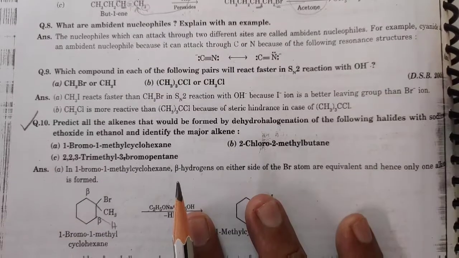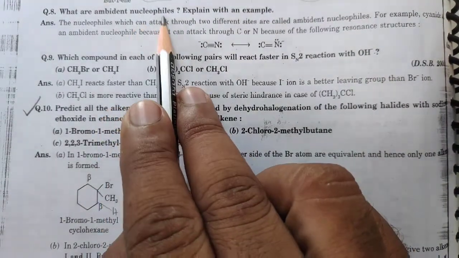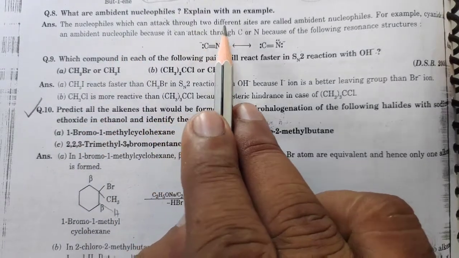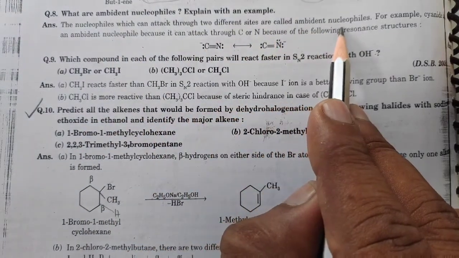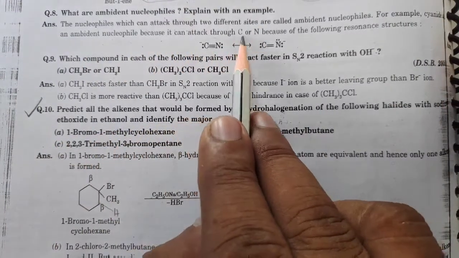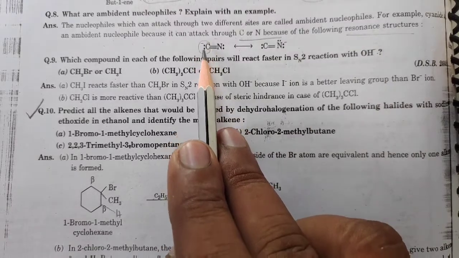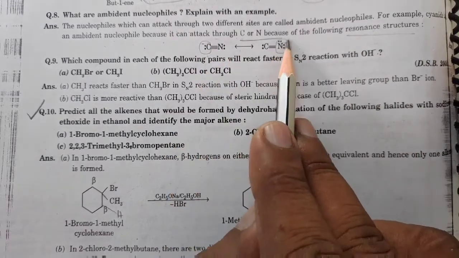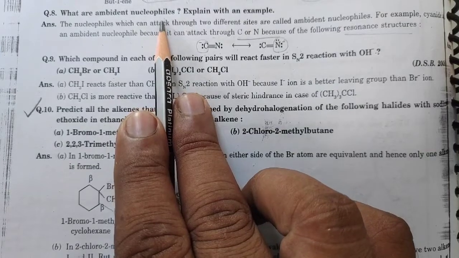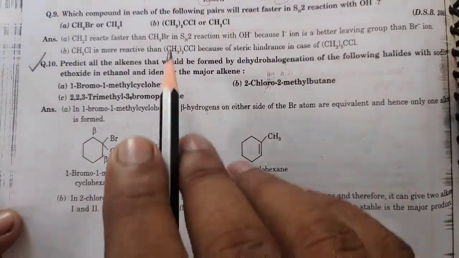Now 10.8, which we have already discussed in the beginning of nucleophilic substitution reactions. An ambident nucleophile means a nucleophile which can attack through two different sites. For example, cyanide is an ambident nucleophile because it can attack through C or N because of the resonance structures. That's why they are called ambident nucleophiles. So this we have already discussed. Then you can see the next one is this one.